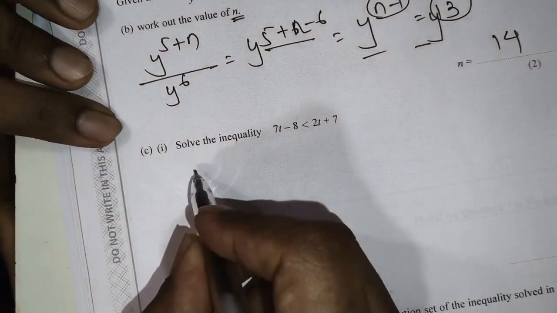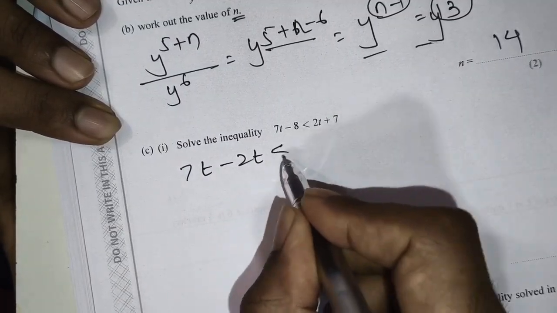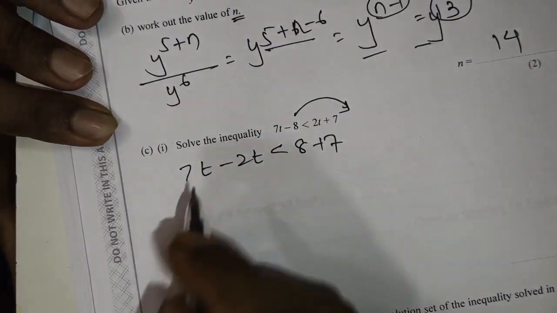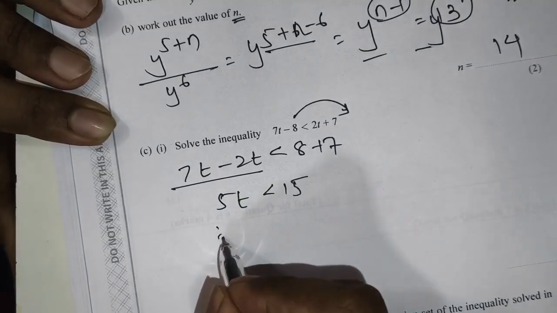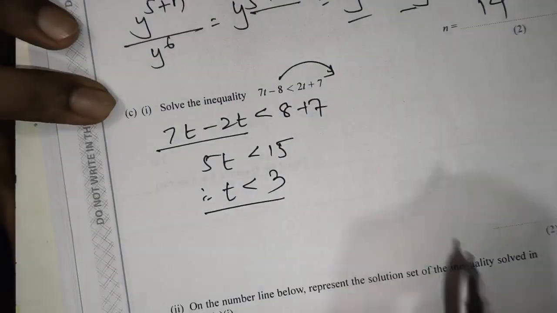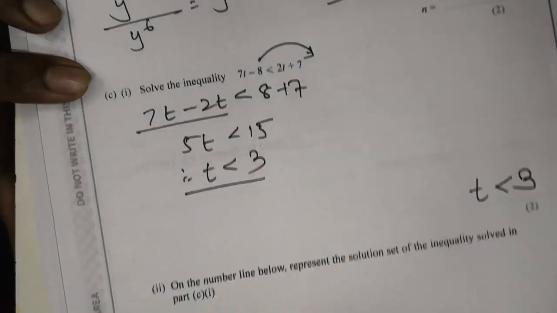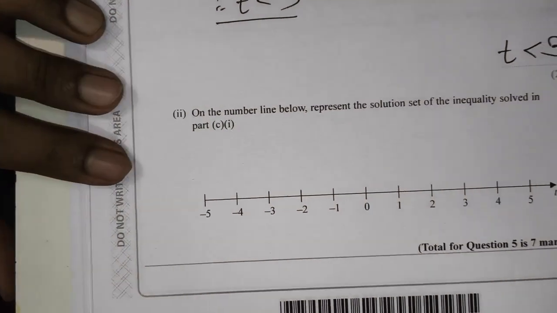70 minus 2t is greater than 8 plus 7, because 8 obviously comes on this side. 7 minus 2t is equal to 5t less than 15, hence t is less than 3. So my answer is t less than 3. Correct? Cool. Let's go to the next, solve the next one.